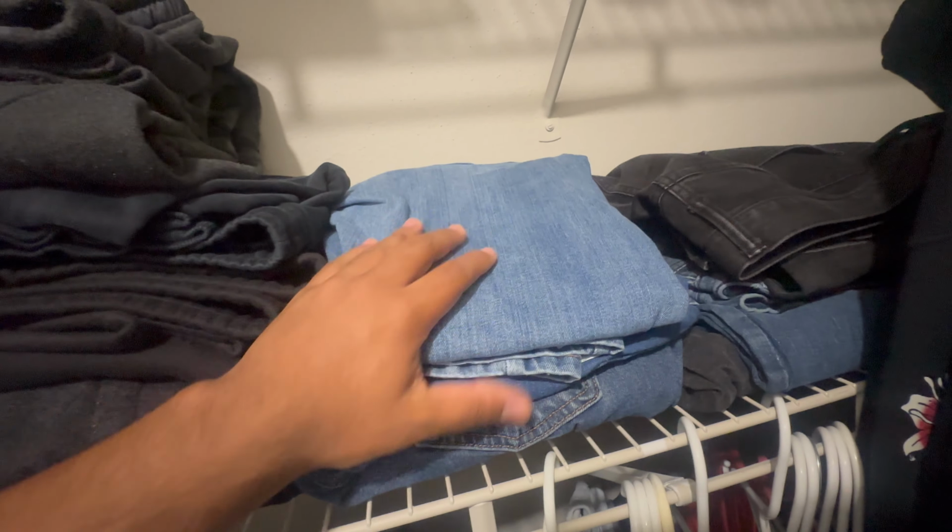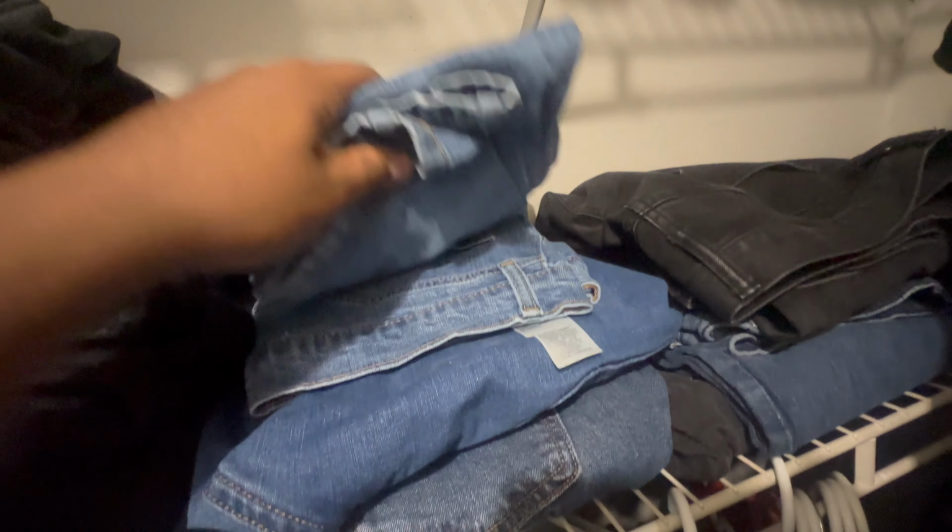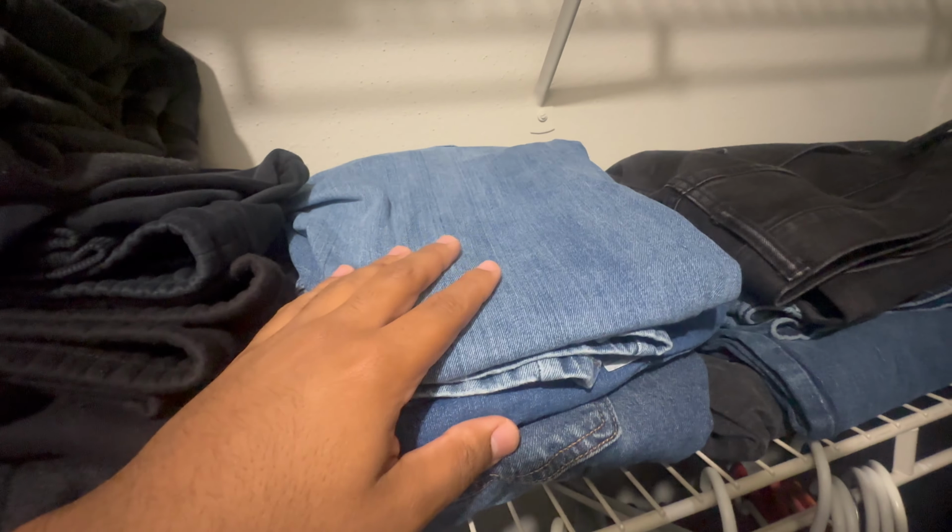These are jeans. Or you could say blue jeans as well, but we typically say jeans. These are black jeans. And these, you could just say pants.